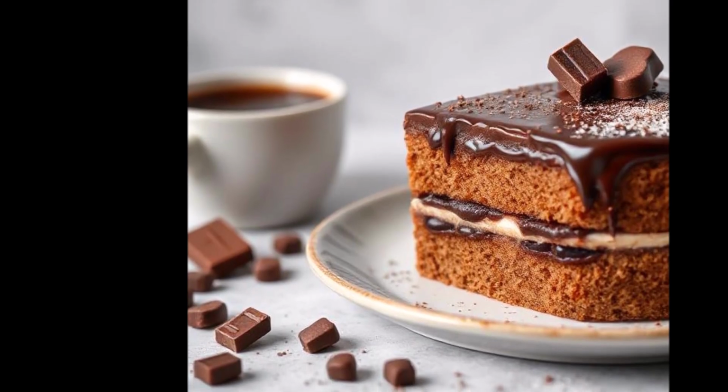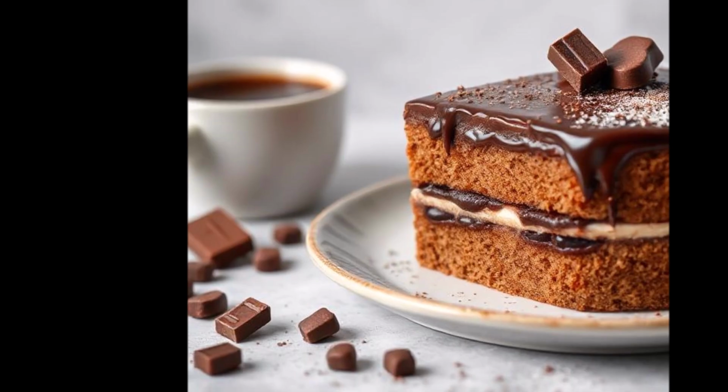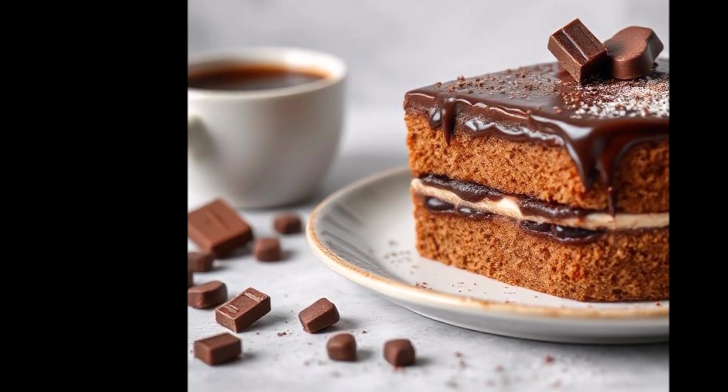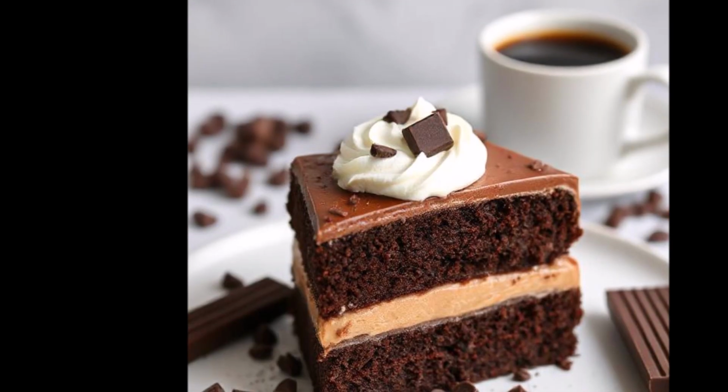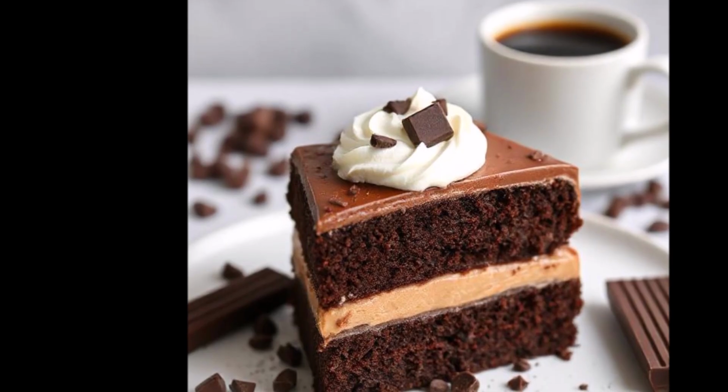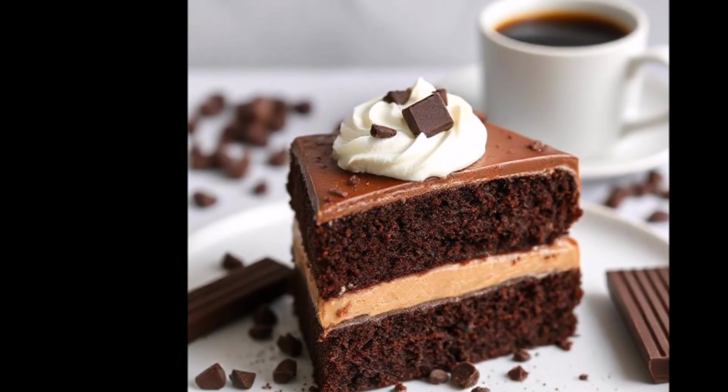Whipped cream frosting. 1 pint heavy whipping cream, very cold. 3 tablespoons confectioner's sugar, sifted. 1 tablespoon pure vanilla extract.